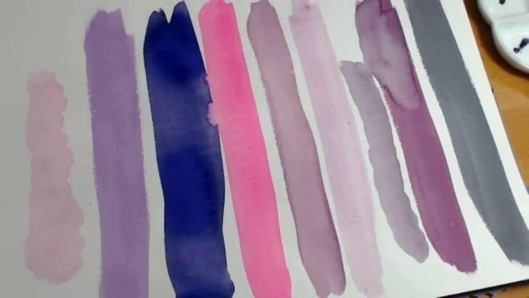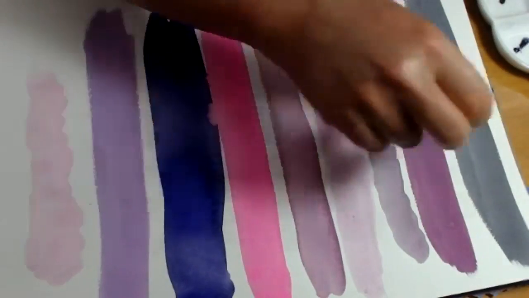Oh, that's a good idea. So maybe I'll do that as well, Jennifer. So Jennifer says, I'd love to see a session focus on one color and how it mixes with a range of other colors, starting with opera pink. I like that. That's a really good idea.